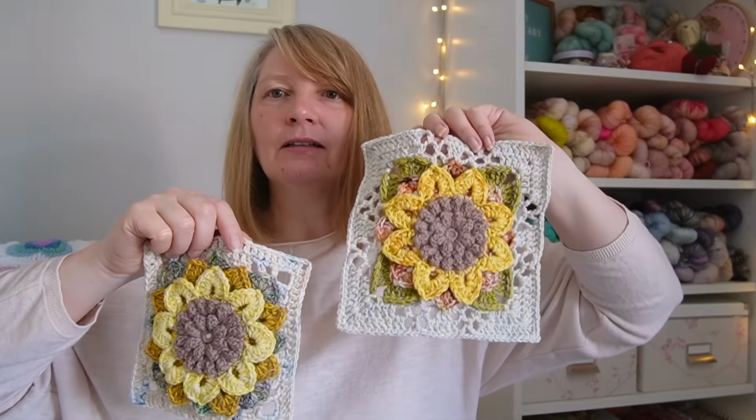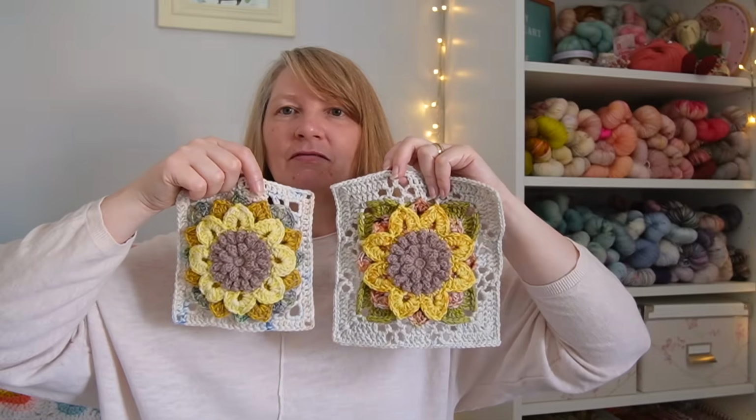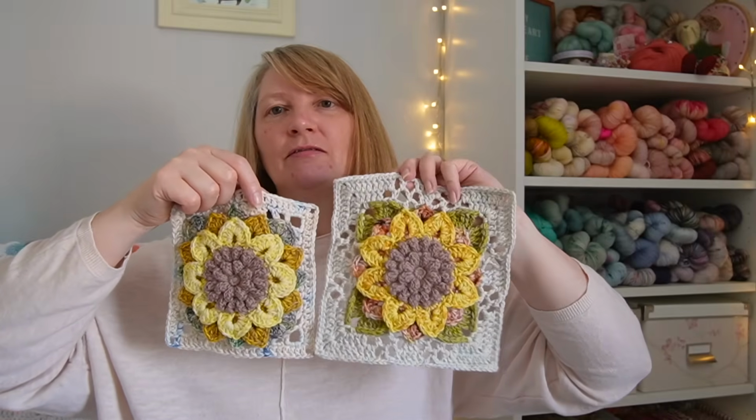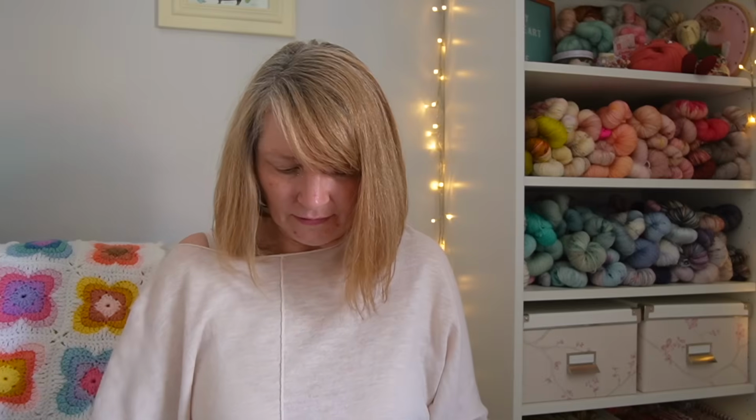Slightly smaller or slightly bigger? I think the sunflower colours are better in this one actually. So that might be affecting it, I don't know. They're both good in different ways, but. So there's that one, and then these ones kind of go together.